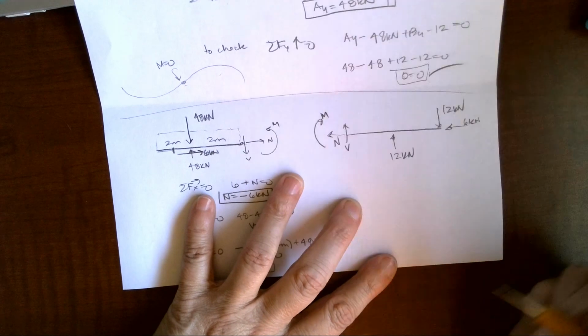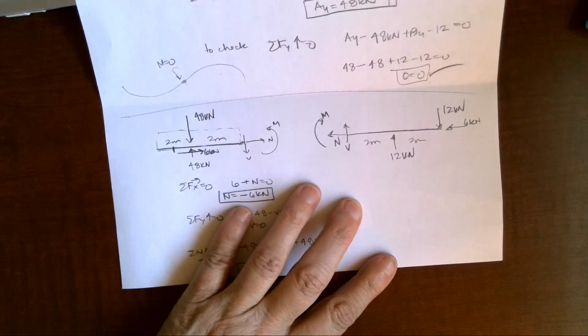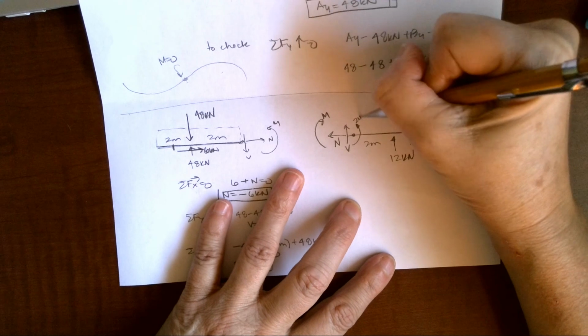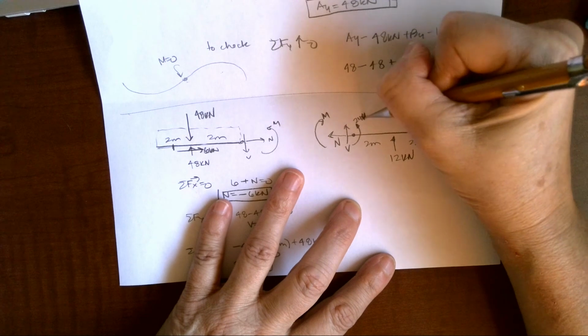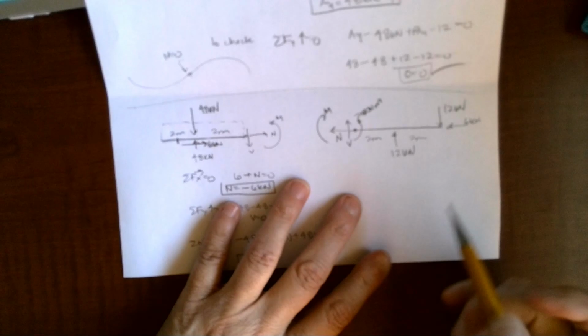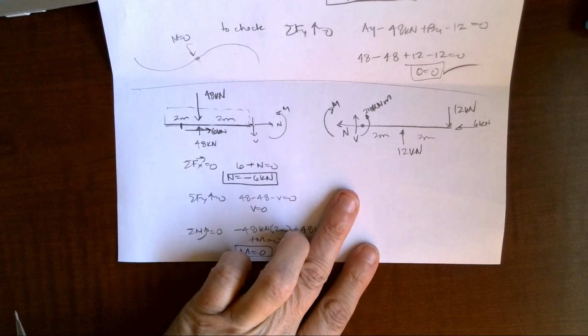And we have 2 meters and 2 meters. So this is the right half of my beam, except that I'm missing this applied moment of 24 kilonewton meters. So I should get the same answers because it's at the same part. Forgot to box my answer.